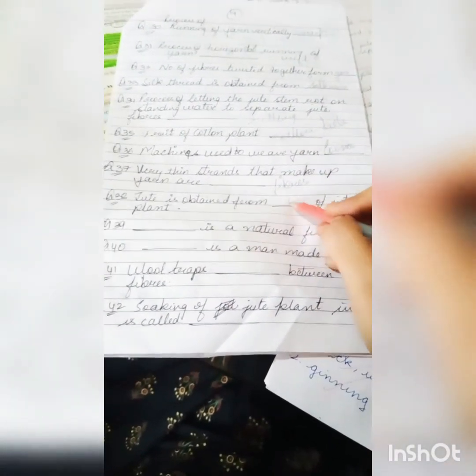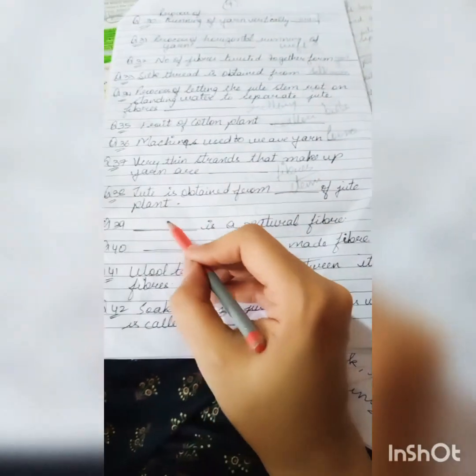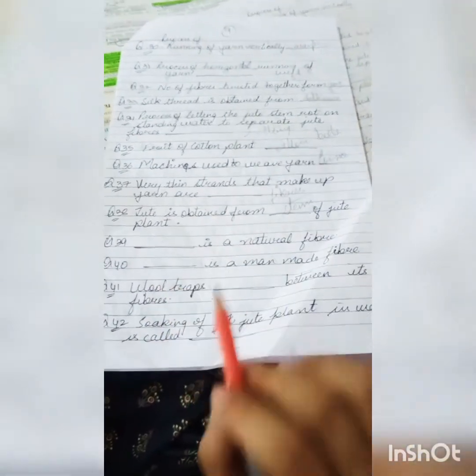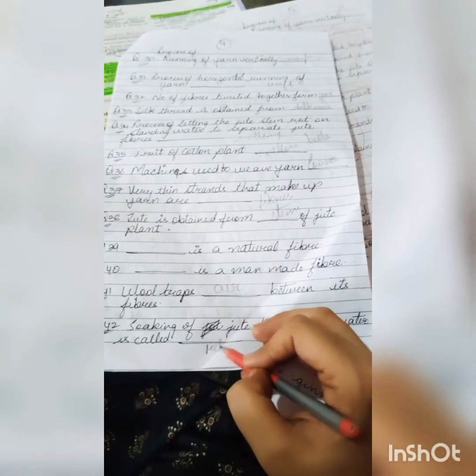Jute is obtained from the stem of the jute plant. Dash is a natural fiber. You can write any: cotton, jute, wool. Man-made fiber, any of NPA: nylon, polyester, acrylic, anything. Wool traps air between the fibers. Then soaking of jute plant in water is called retting.